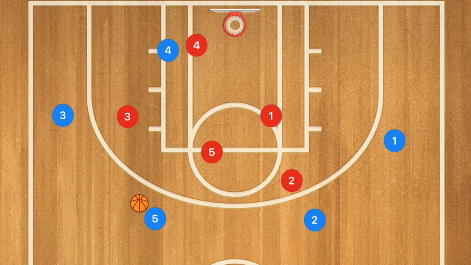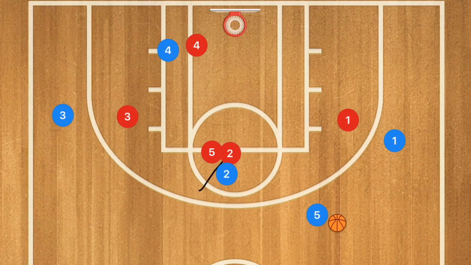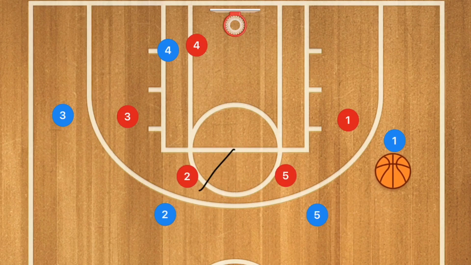So if neither of those players are open, player 1 is going to move over. One of 2 things can happen. If player 2 is open, he can be passed to. If he is not open, player 2 can set that screen on player 5. Doesn't really matter. And at that point, we're going to have player 5 pass over to player 1.